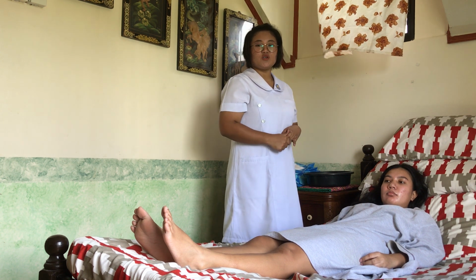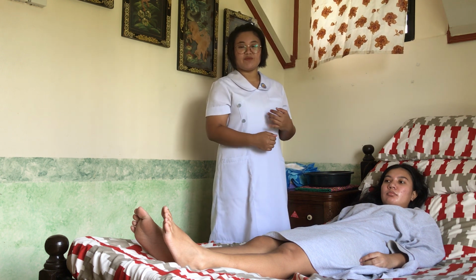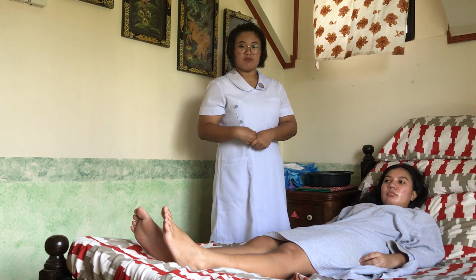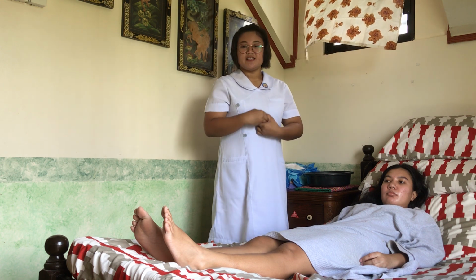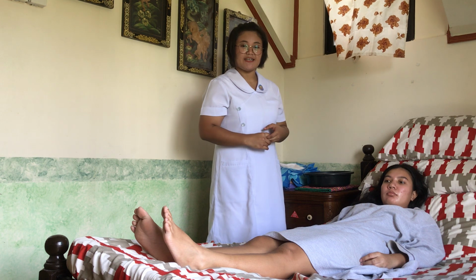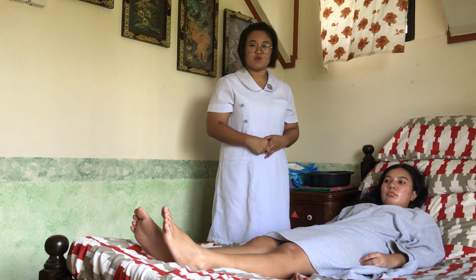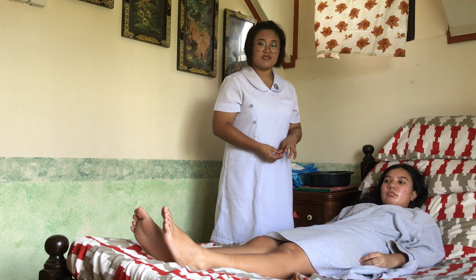Next is to invite a relative, a family member, or significant other to help us with the procedures. And next is to offer a bed pan or urinal to the client if desired. For the implementation, the first thing that we need to do is to loosen the top sheet.